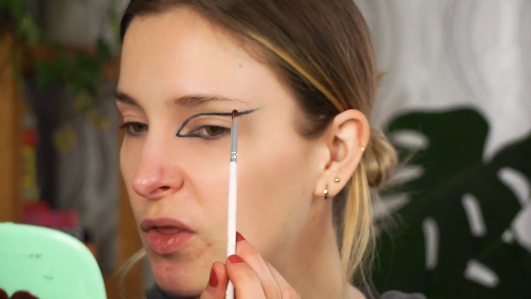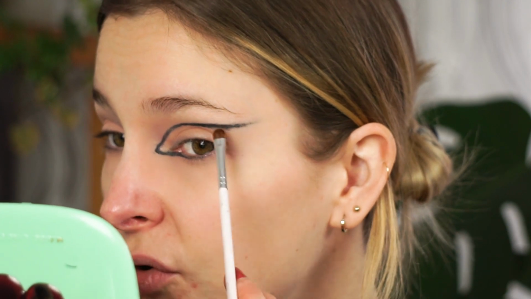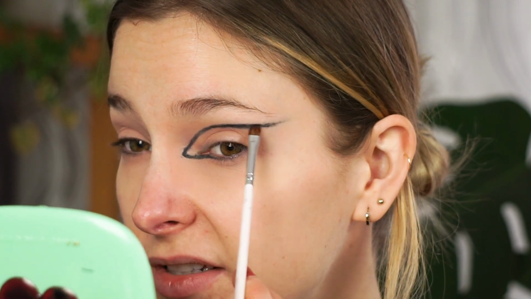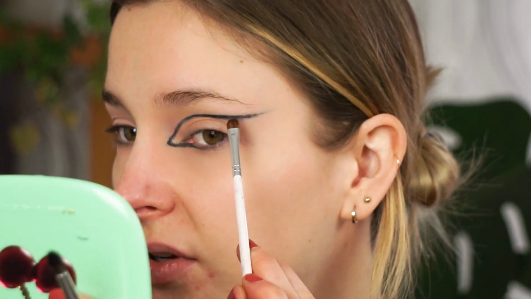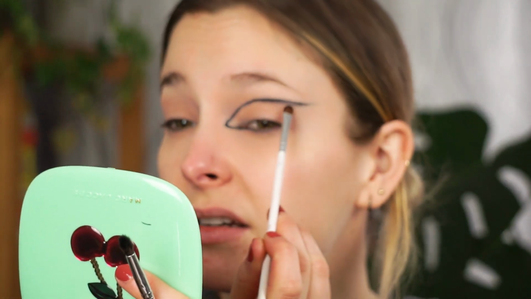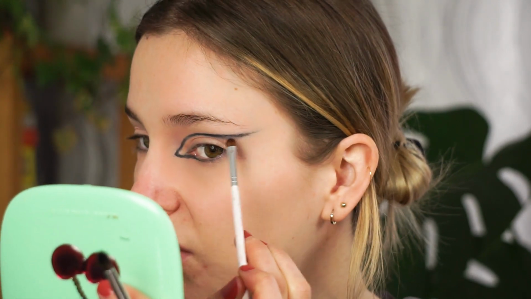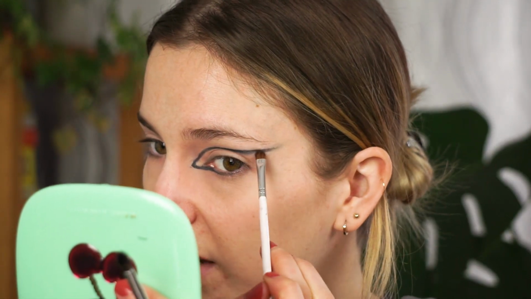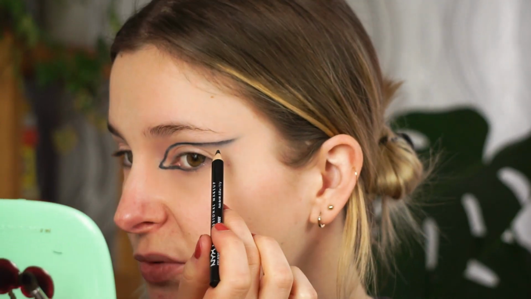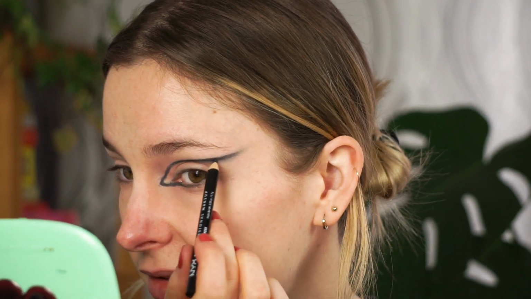So I'm just going to start with the 42 brush, and only on the outer corner I'm going to blend that shade downwards, doing a very small windshield wiper motion. I do want the line in my inner corners to be very precise, so I'm not going to blend that towards my inner corners too much. I'm also going to be doing a lot of back and forth between the kohl liner and the brush until I have the blend and the intensity that I want.